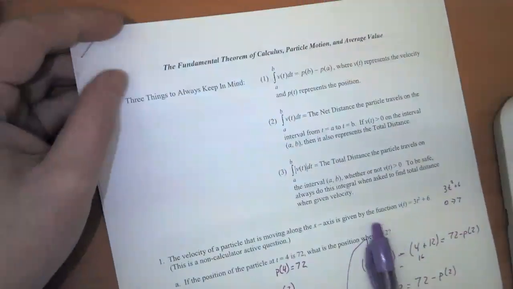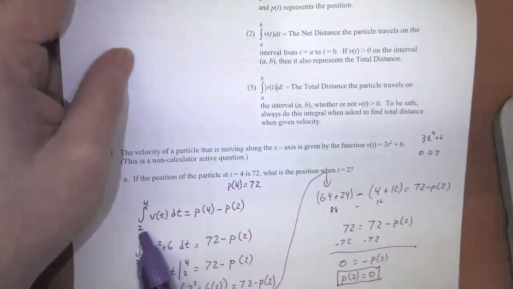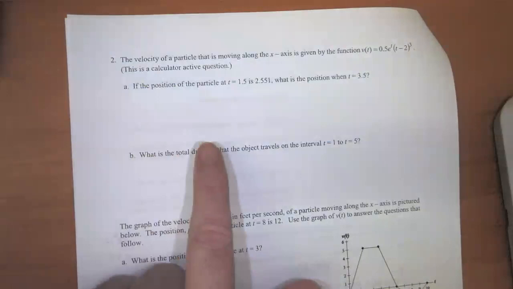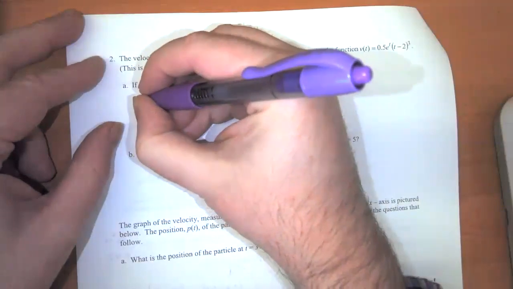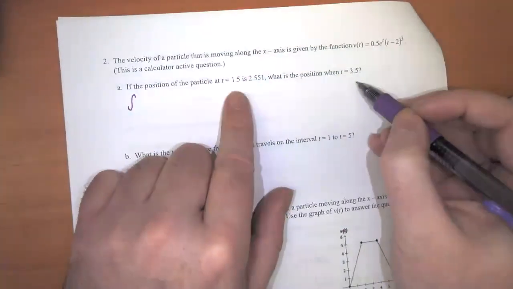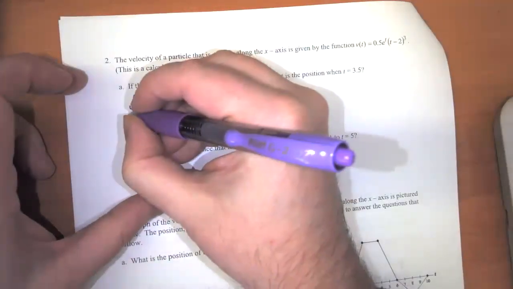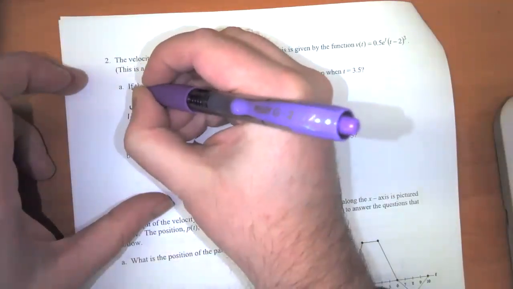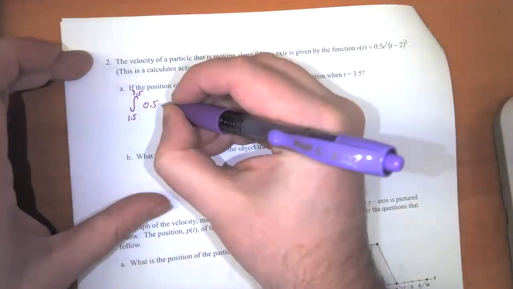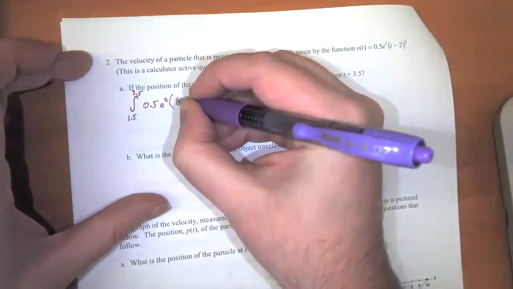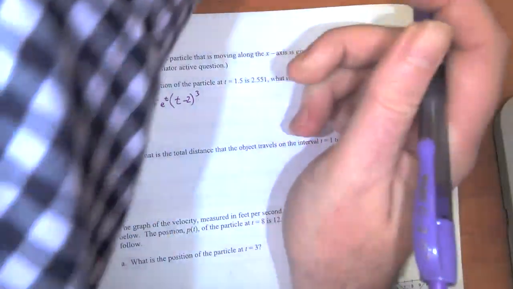All right. So once again, we're going to solve this in the same way we solved the last problem. We're going to set it up in the same way using the fundamental theorem of calculus. So take a second, pause this video, and see if you can express that here. So we've got the definite integral. The two times we're interested in are 1.5 and 3.5. And I'll put in v of t here, 0.5 times e to the t times (t minus 2) cubed.